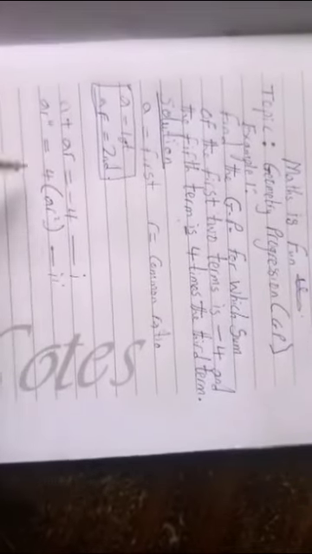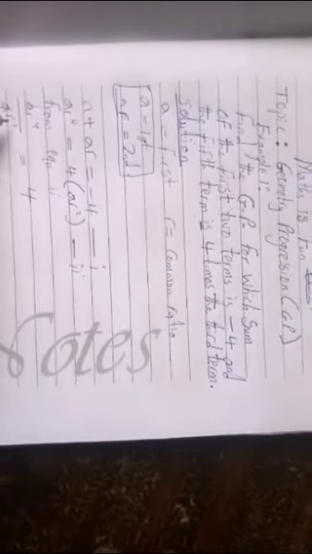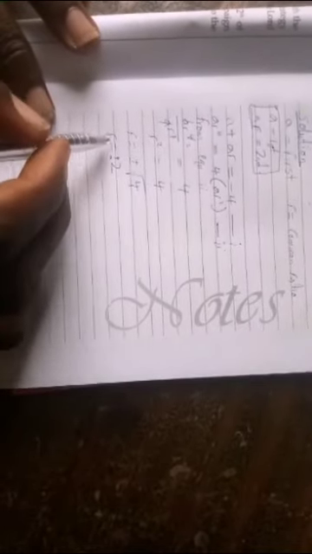Now, how can we find the GP for these equations? In order for us to find the GP, it is very simple. Since we have equation 1 and 2, from equation 2 we can say AR to the power 4 over AR squared is equal to 4. So A cancels A, and R to the power 4 divided by R squared gives R squared. So at the end of the day, we have R squared is equal to 4. We can take the square root of both sides, which is R equals plus or minus square root of 4. R is equal to plus or minus 2. Now we have gotten our common ratio to be 2.